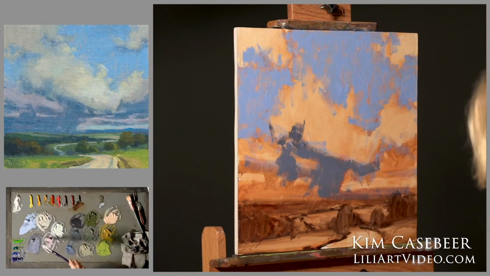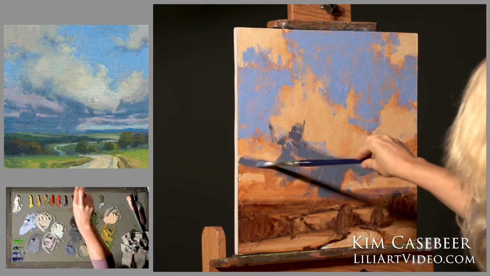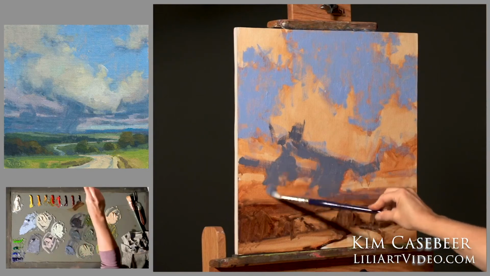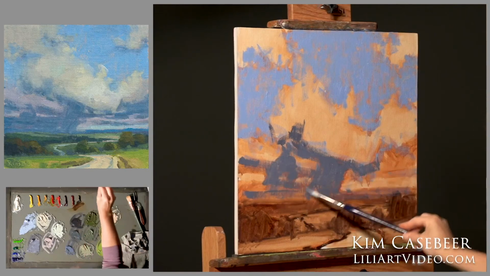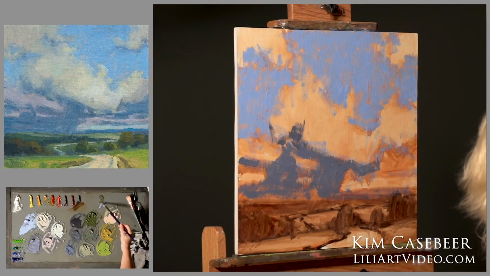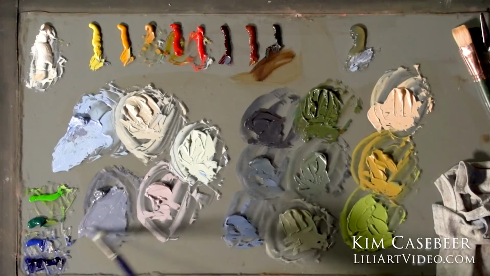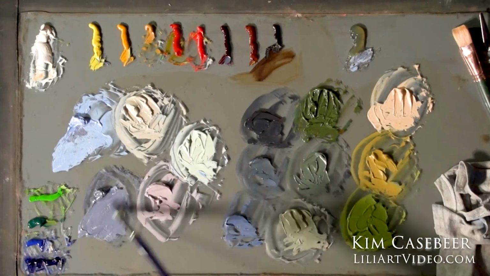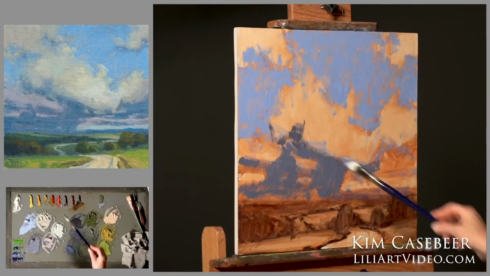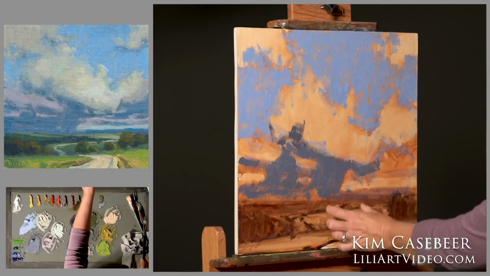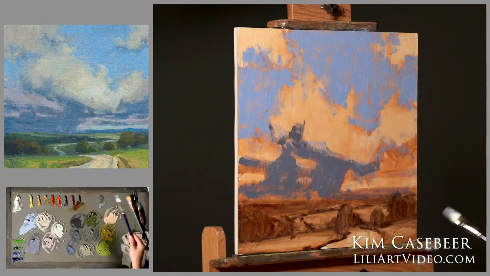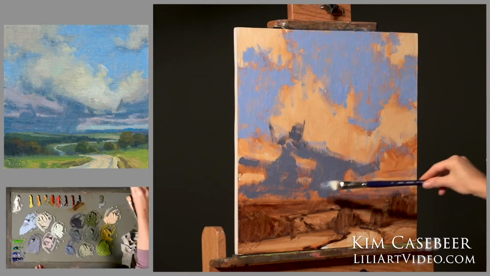Get those shapes right. This part of the clouds is also painted with the mass. What I mean by that is this shape is a longer rectangular shape. So if I was going to paint across that mass, I would paint horizontally.